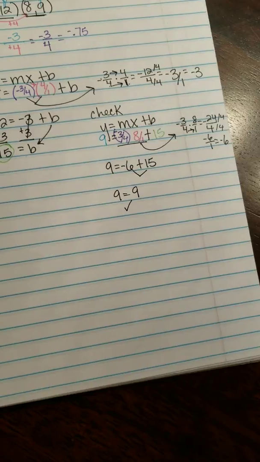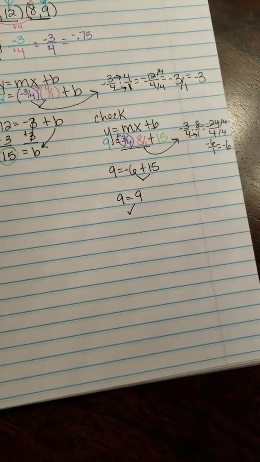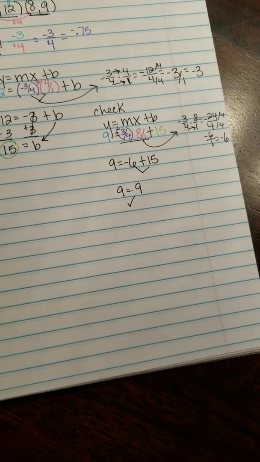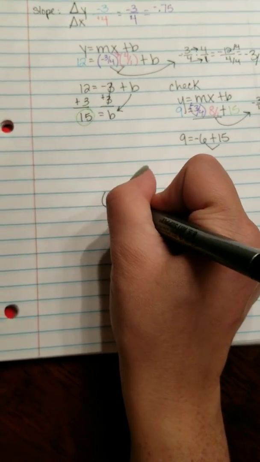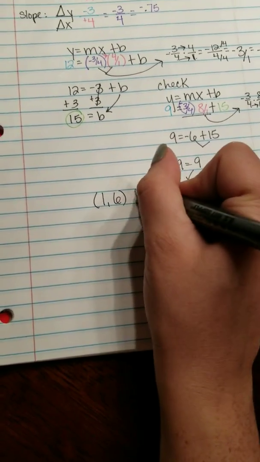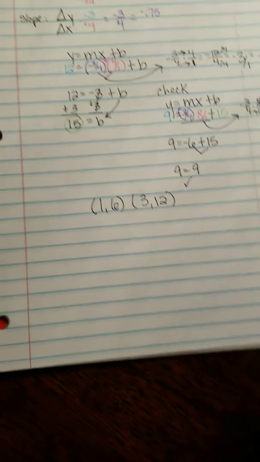So what I would like your group to do now is to try the next problem that I'm going to give you. And when you're finished, come show it to me so we can move on to the next group. So your next set of points that you need to work on, please, is 1/6 and 3/12. If you have questions, please let me know.